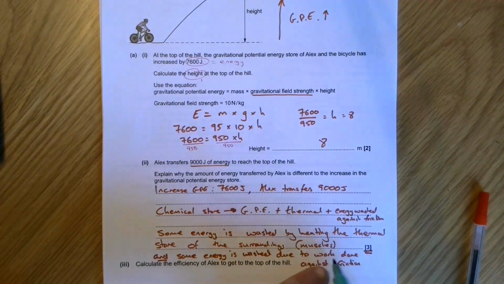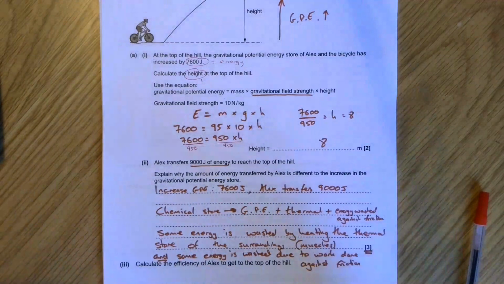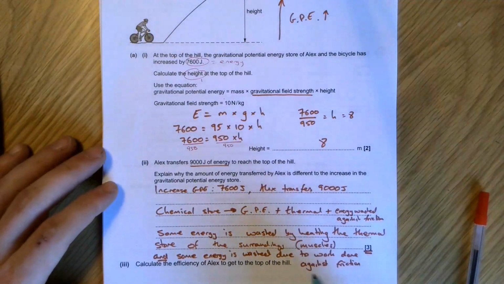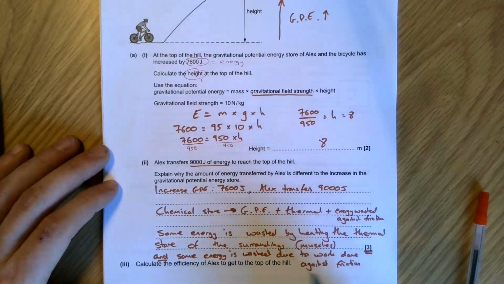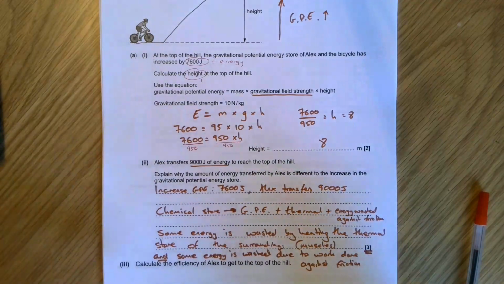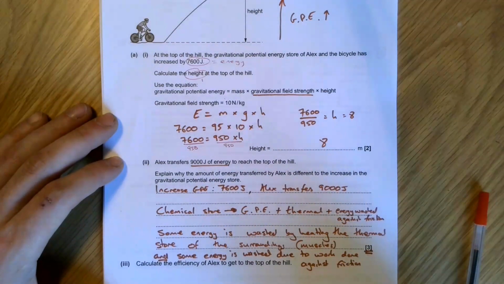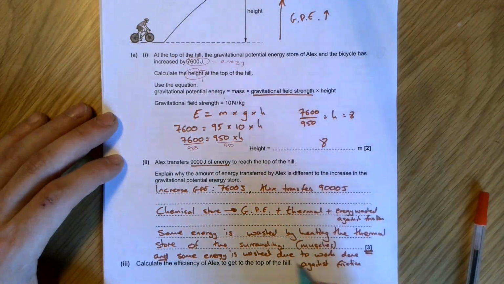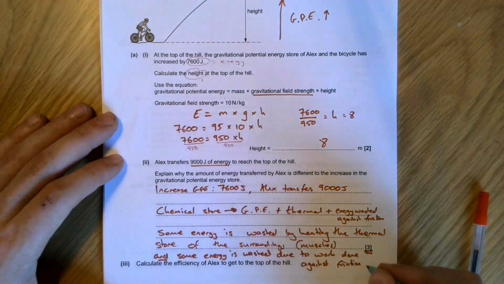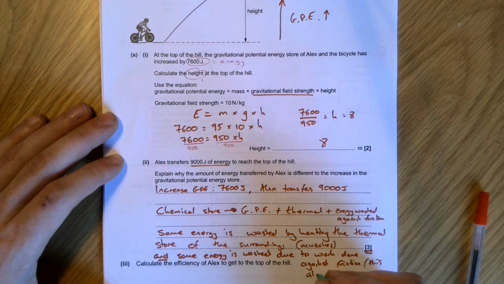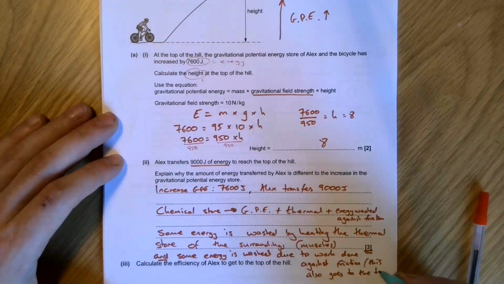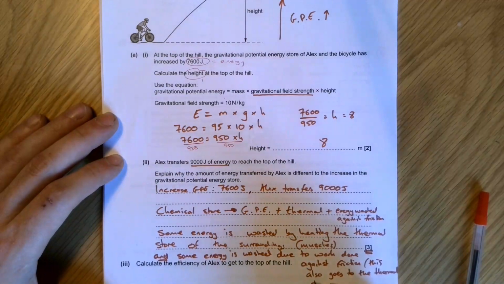So why have I put this word work done here? Work done means you're doing something, you're having to overcome another force, and in this case, the force is friction. Where is this energy also going? Well, this is also going into the thermal energy store as well. So we could add that in as well. Some energy is wasted due to work done against friction. This also goes to the thermal store of the surroundings. And hopefully that is enough for 3 marks.